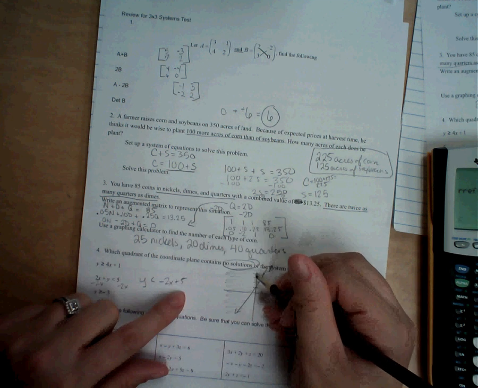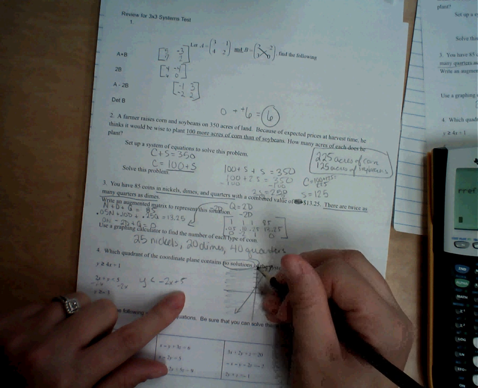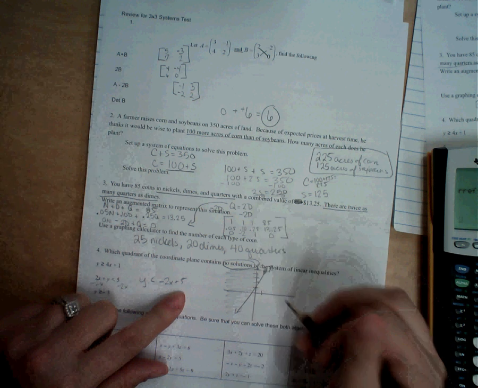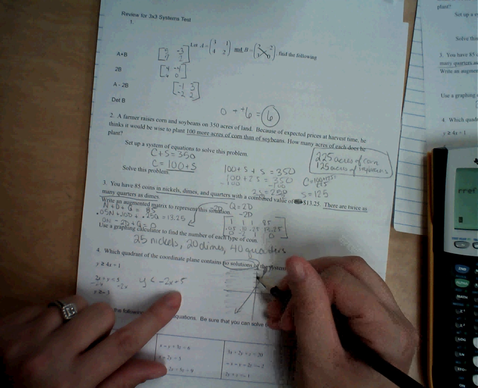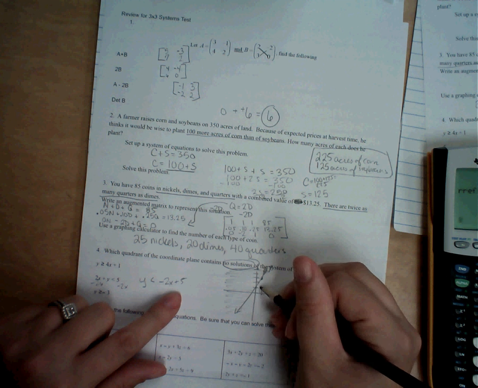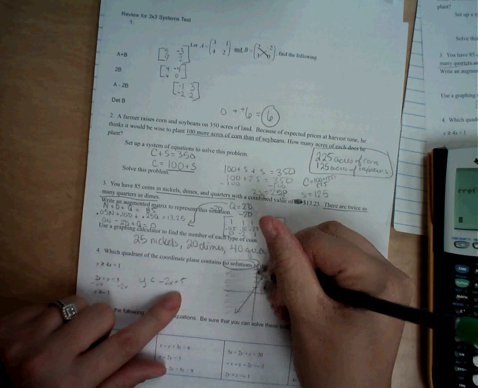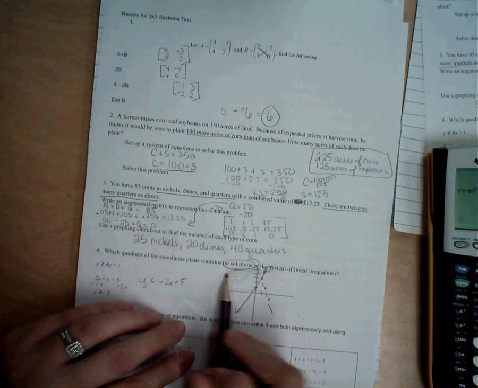1, 2, 3, 4. I should have gone up 1, 2, 3, 4 to right there on this line. So my y-intercept of 5, and then it has a slope of negative 2. So it goes down 2 and over 1. Down 2 and over 1. And this is going to be a dotted line. And this is less than, so it's going to be shaded below here.